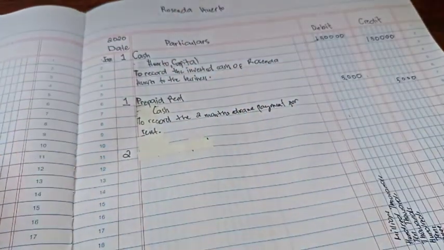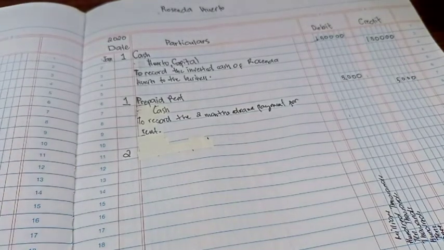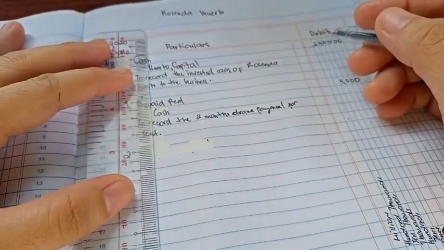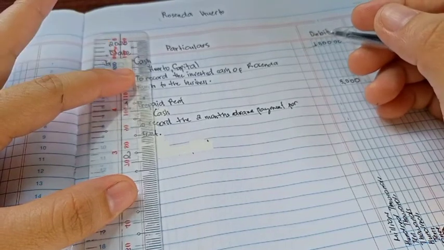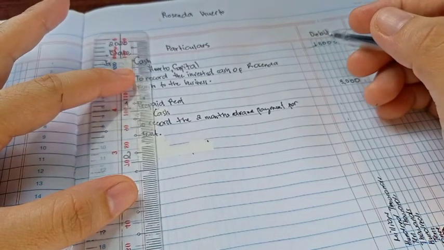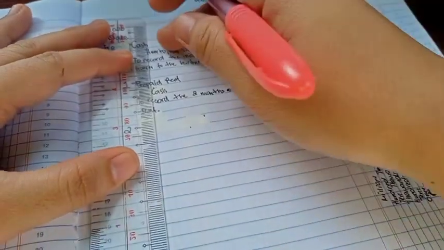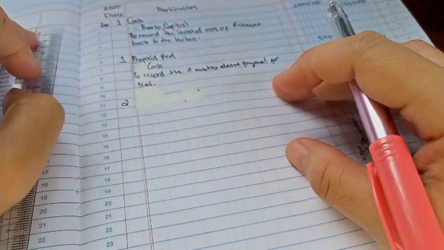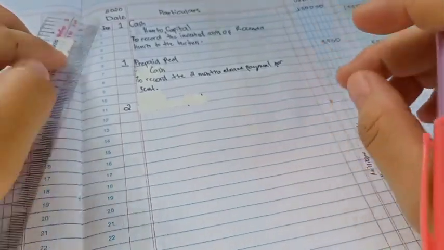Kuha tayo ng ruler. Because accounting is an art. So, the first nature of accounting is an art. So, diba? Straight lahat ng iyong credit. Para pag meron ng mga nakasulat dyan lahat, maganda silang tingnan. Okay?